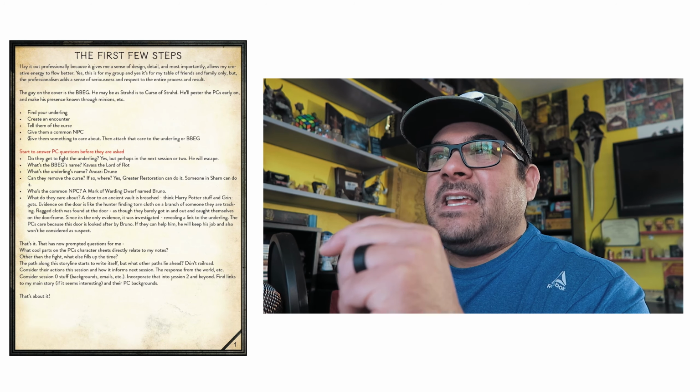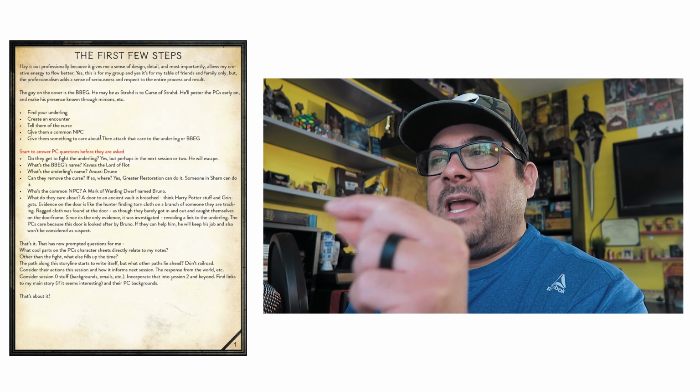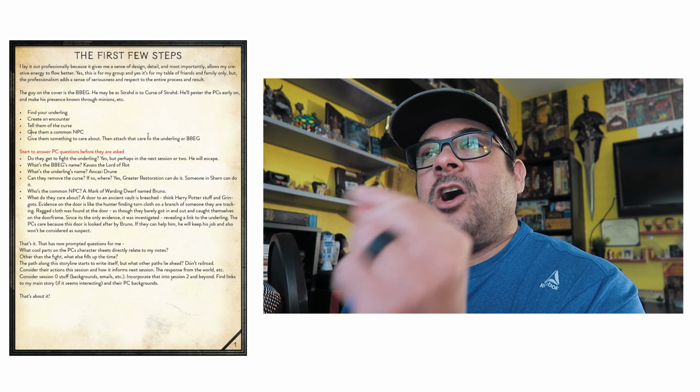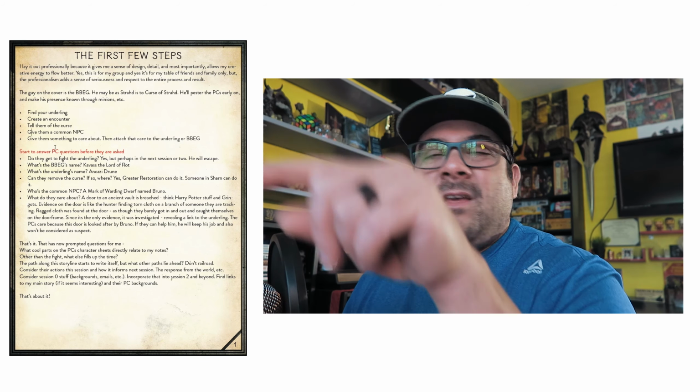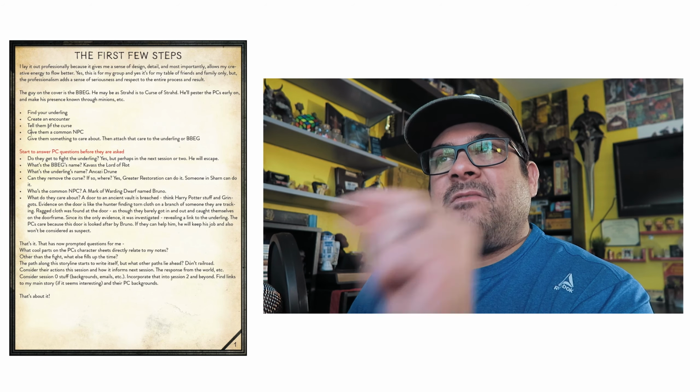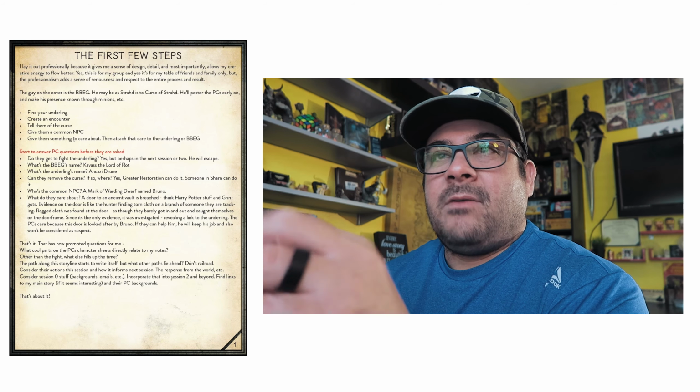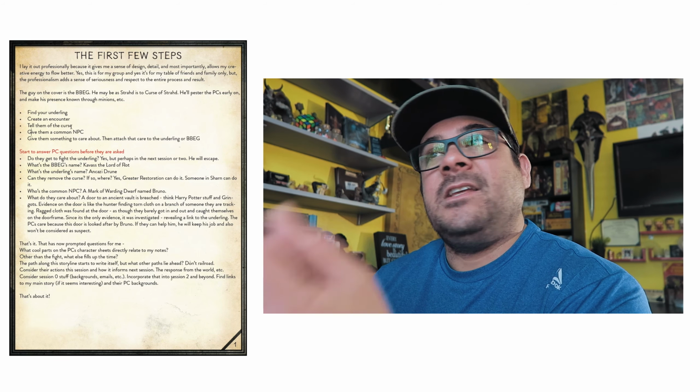Next, the last one is I give them something to care about. Okay, then I attach that care to the underling or the big bad enemy guy. I've already done that. Sometimes these can weave in within each other. By telling them of the curse, I've given them something to care about. Half of the PCs are cursed. They need to deal with that.